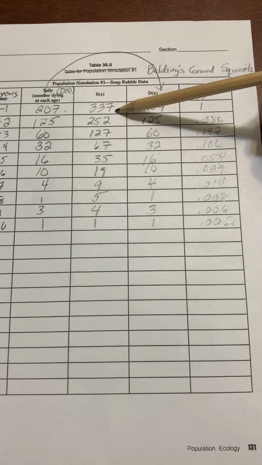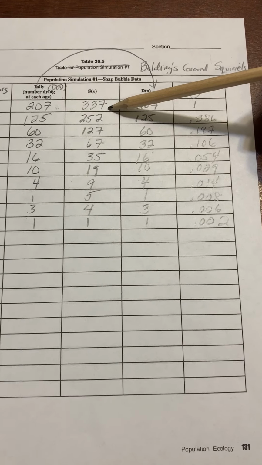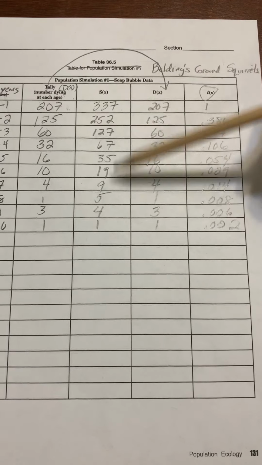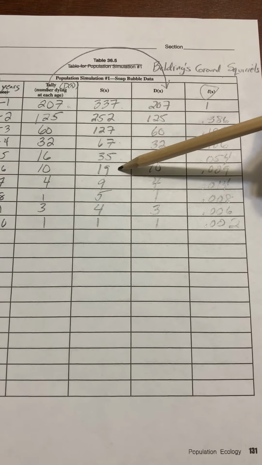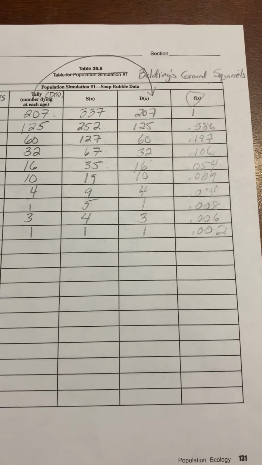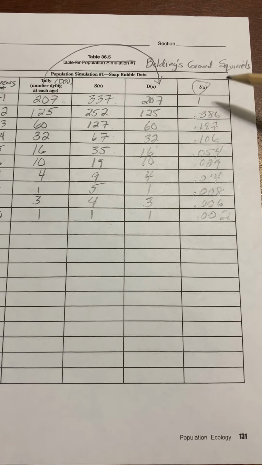Your S of X, the number of squirrels you started with, was 337. And then you're going to copy all of your squirrels into that column: 337, 252, 127, 67, 35, 19, 9, 5, 4, 1. And then you were given your L of X, also the percent survivorship.